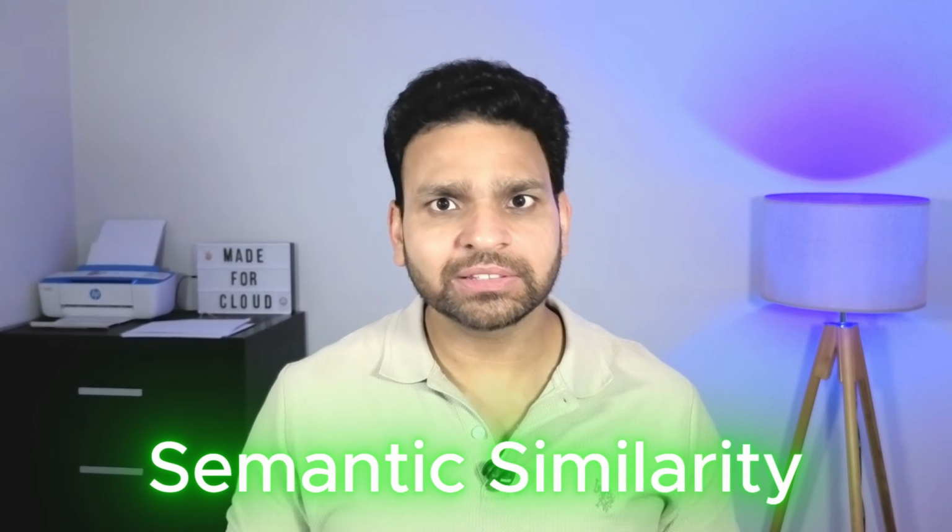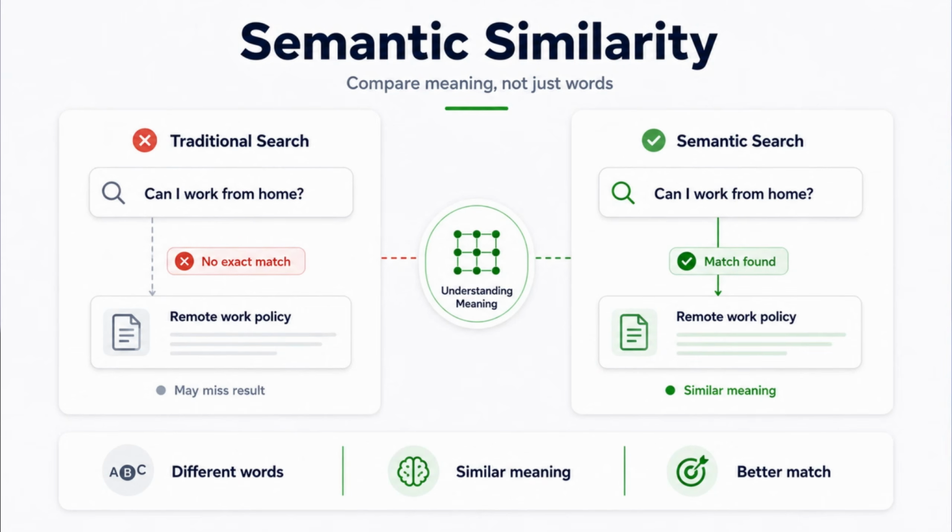Now, this means comparing the meaning, not just the exact word. And this is one of the biggest differences between traditional search and modern AI-powered search. Traditional search looks for matching words, but semantic search looks for related meaning.